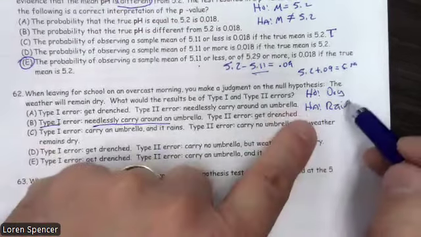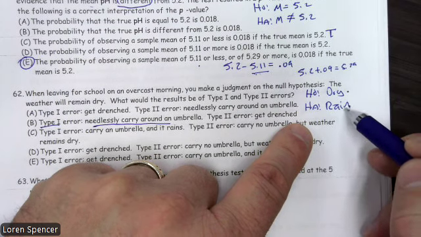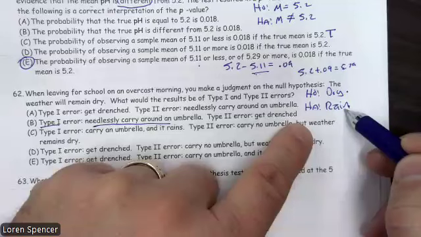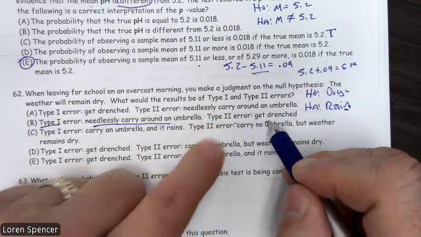That sounds pretty good. Type 2: I believe it's going to be dry, so I don't bring an umbrella, but I'm wrong. I made an error, so it's going to rain. All right. So I don't bring an umbrella and it's going to rain. So type 2, didn't bring an umbrella. It rained. I got wet. I got drenched.